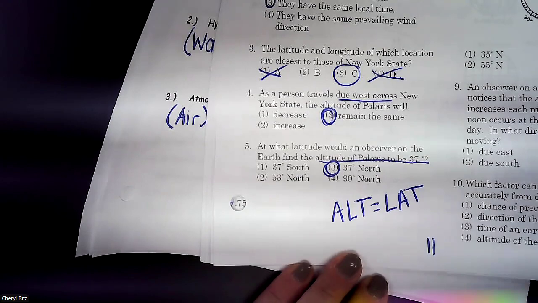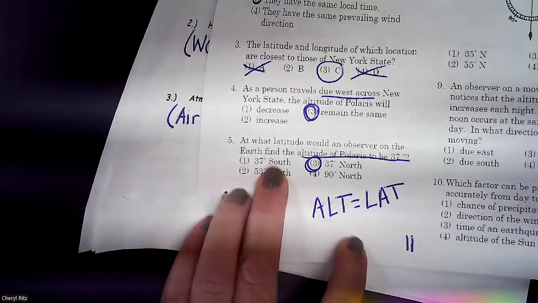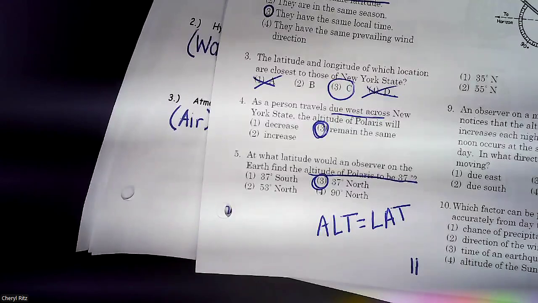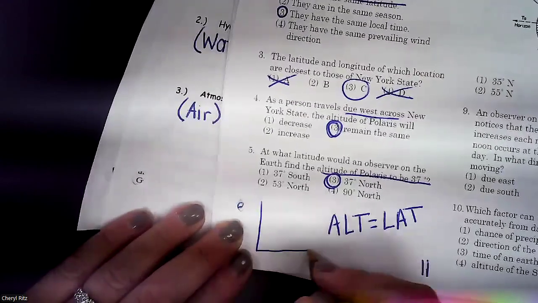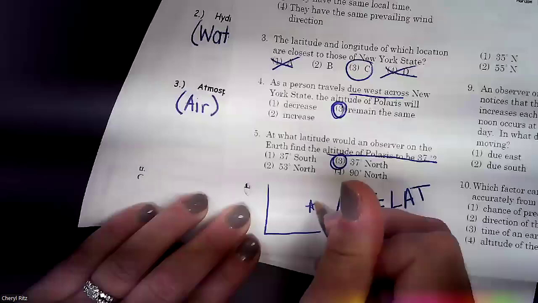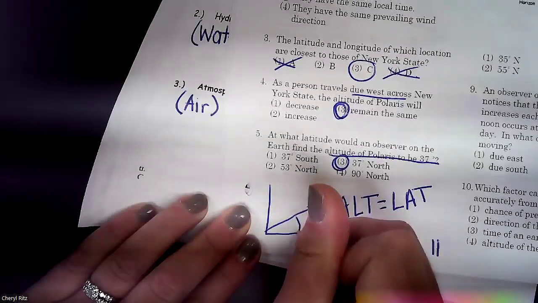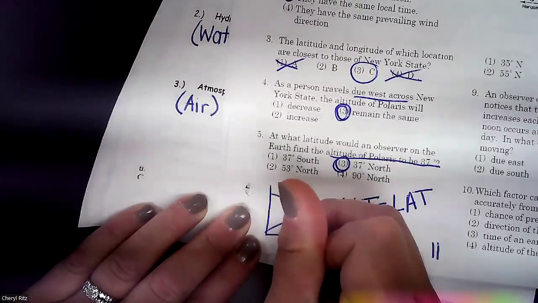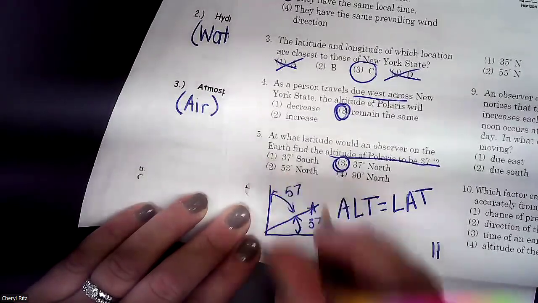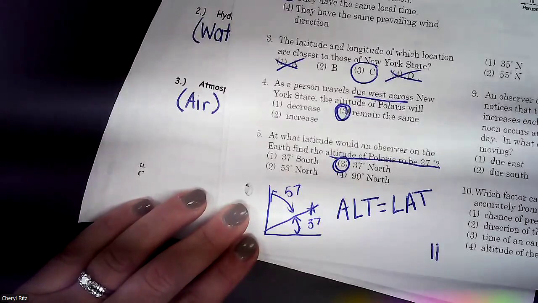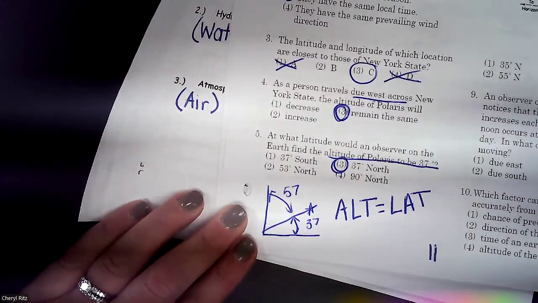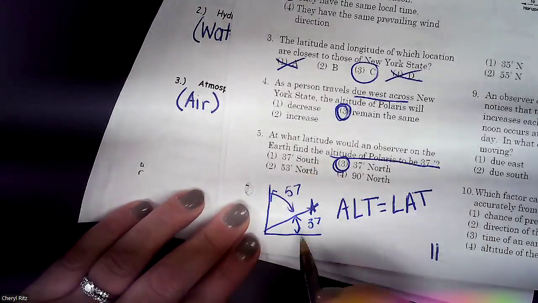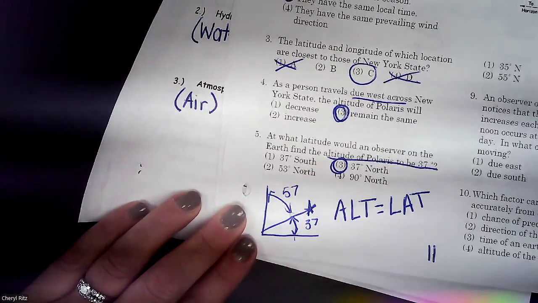Remember the number 1 rule of earth science. Read all the words, including that label south, because they did try to trick you there. 53, so just for the record, where that came from is if you had an angle of 37, the rest of this would be 53. They're just trying to mess with you. You don't have to do math for altitude of Polaris. However high Polaris is in the sky, whatever this angle is, equals your latitude.